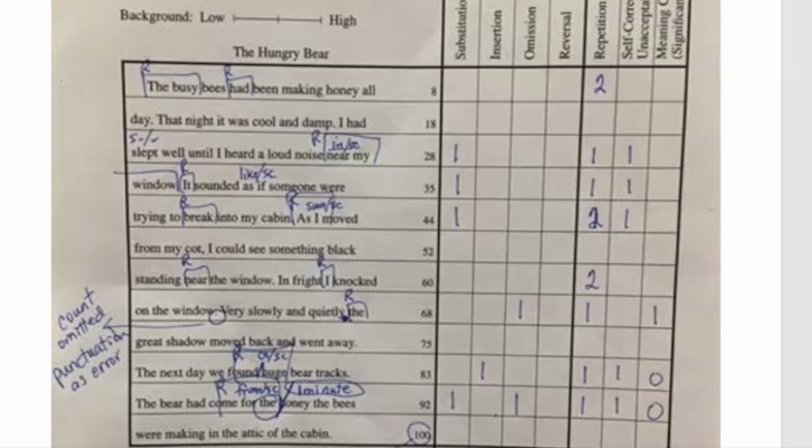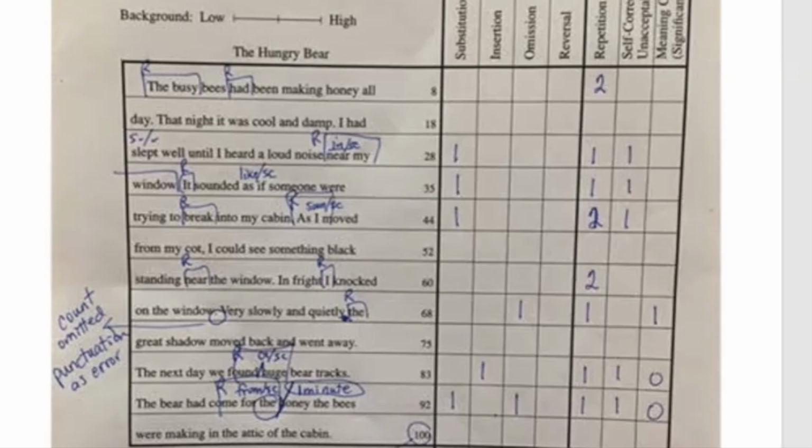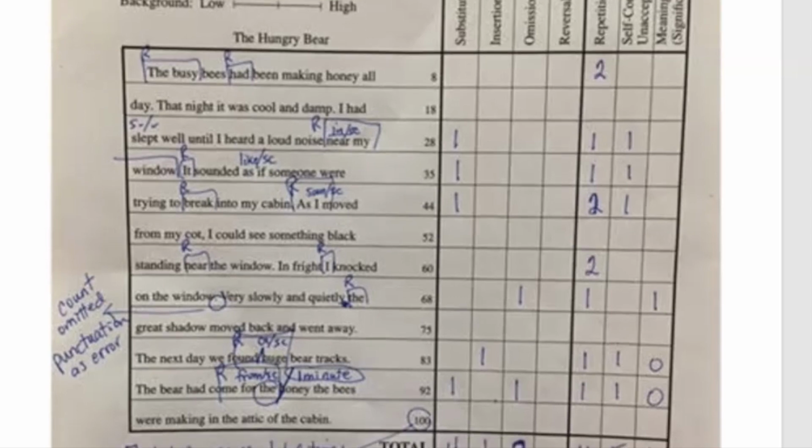And it totally changes the meaning of the sentences, because she says, in fright, I knocked on the window very slowly and quietly. And it's supposed to be very slowly and quietly that great shadow moved away. So she's changed the meaning of the story. So over here, she has an omission for omitting the period and then the repetition, but also we're going to give her a point there for the meaning changing error, because changing the punctuation the way she did does change the meaning of the story. And so we go to the next row, no errors.